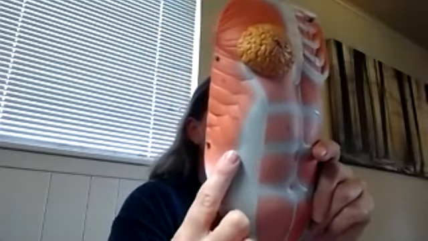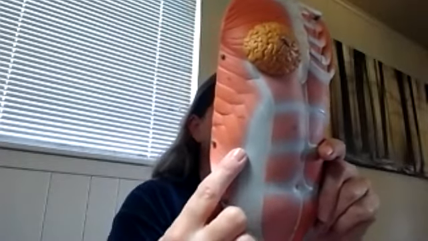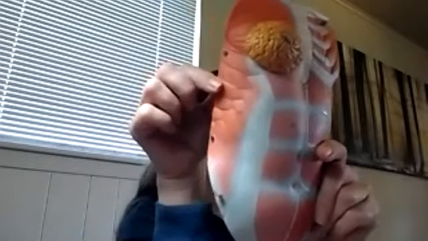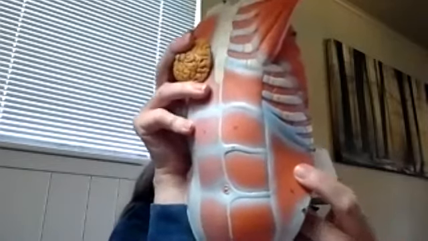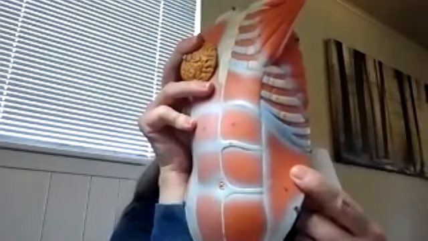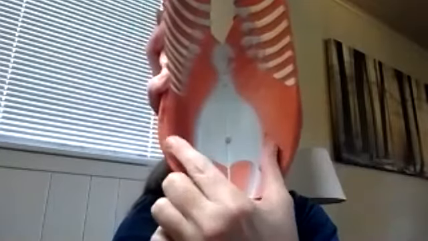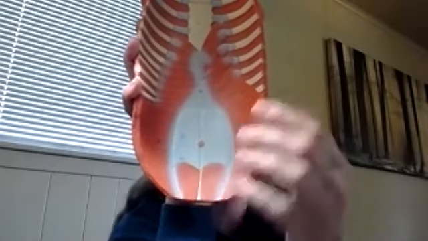the muscles right here, rectus abdominis, this muscle right here, external obliques, this muscle, serratus anterior, this muscle, internal obliques. Turn into the back side here. These muscles would be your transverse abdominis. Very good.